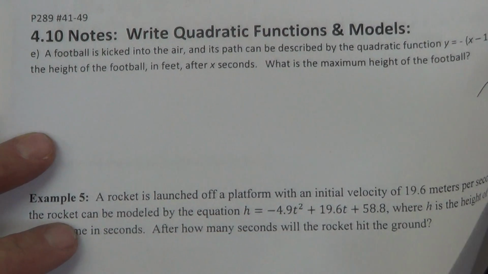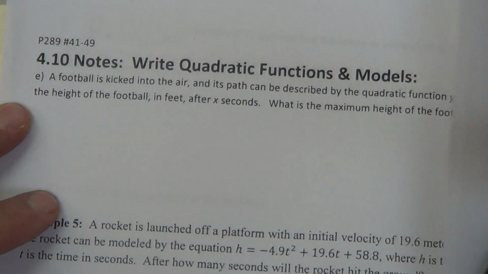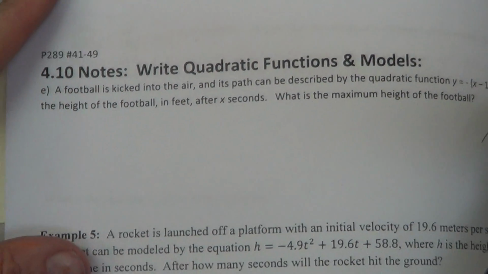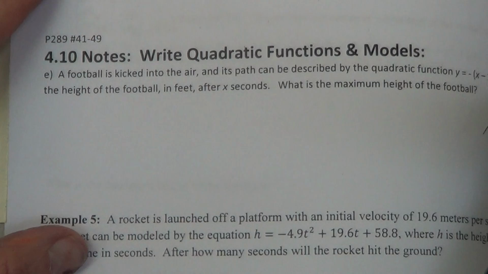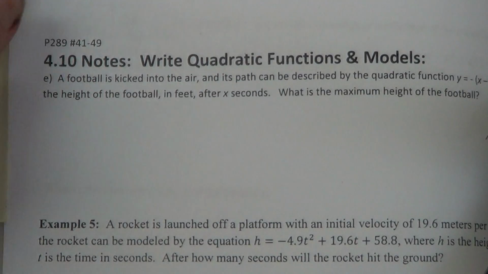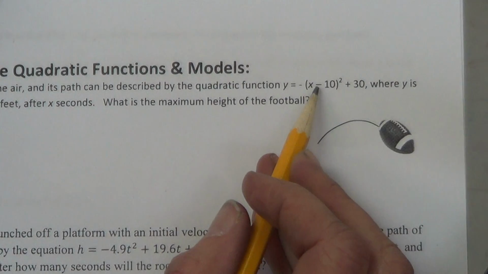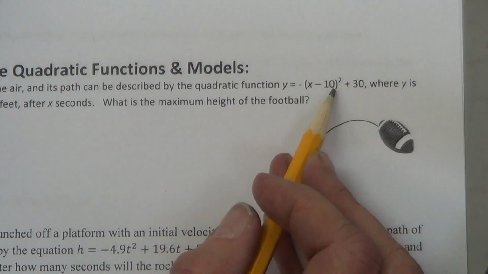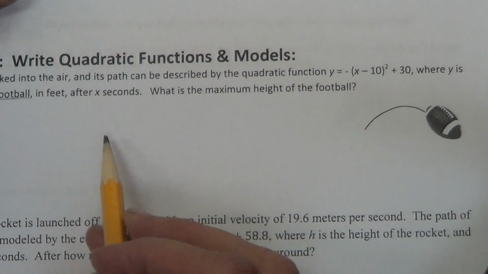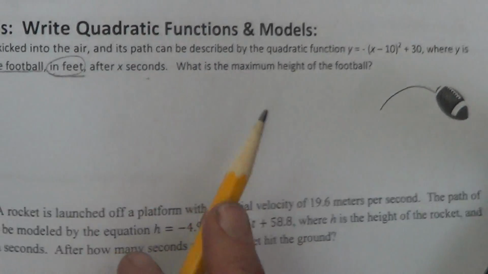So these are word problems, and we're going to be looking at how to solve them. What I really like about the quadratic word problems is that they're not too difficult to solve once you see what's happening. And we always think of the graph and then figure out how we can find the numbers to represent that. So if a football is kicked into the air and its path is described as a quadratic function, y equals negative (x minus 10) squared plus 30, where y is the height of the football in feet after x seconds, what is the maximum height of the football?